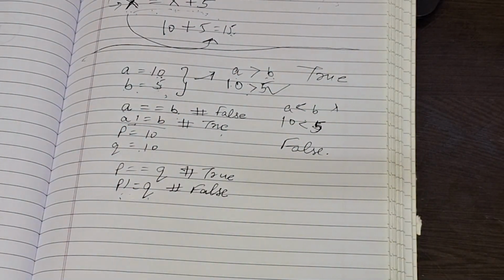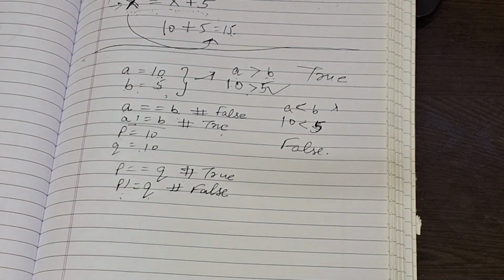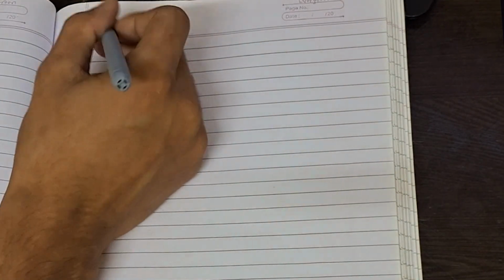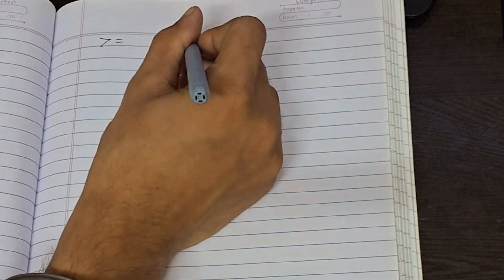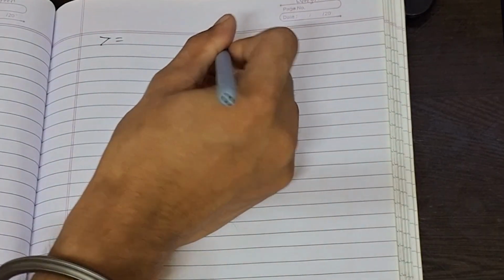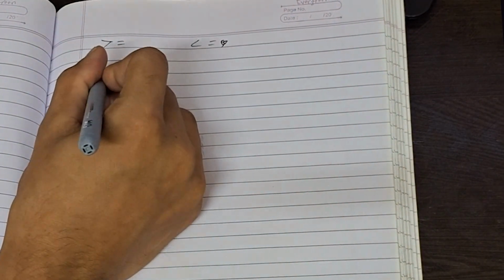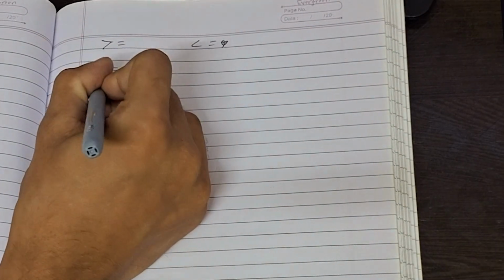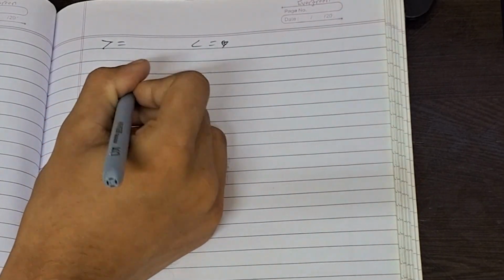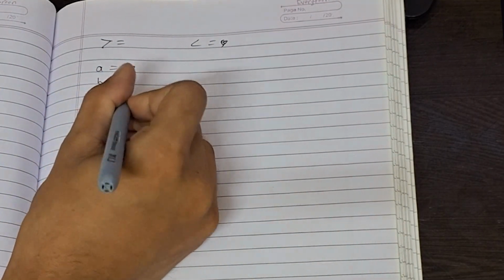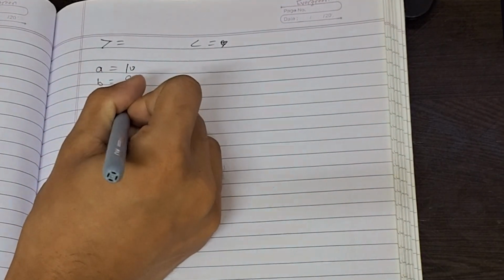Okay, so the next thing which we are having is greater than or equal to and less than or equal to. Now see here, what do greater than or equal to and less than or equal to mean? Let's say we have A is equal to 10, B is equal to 9, P is equal to 15, and Q is equal to 15.